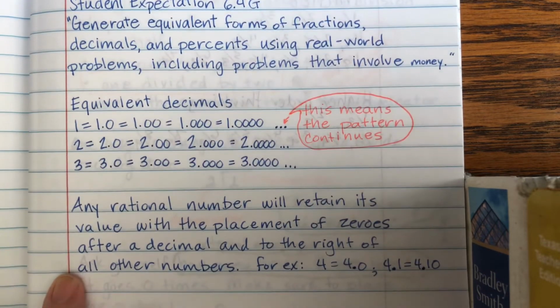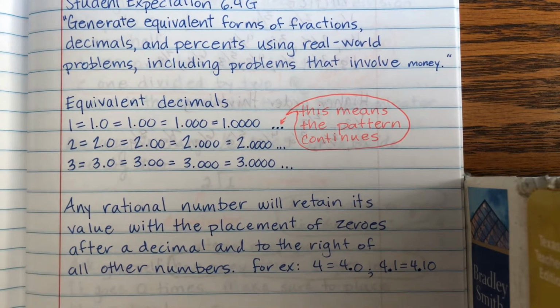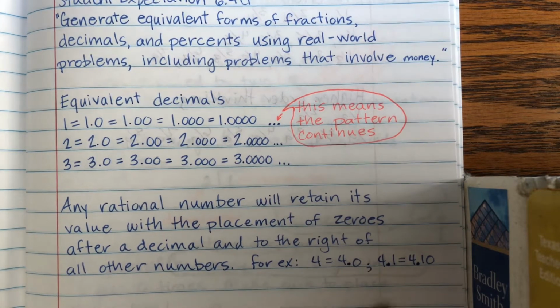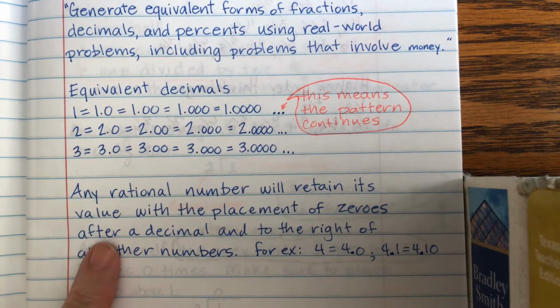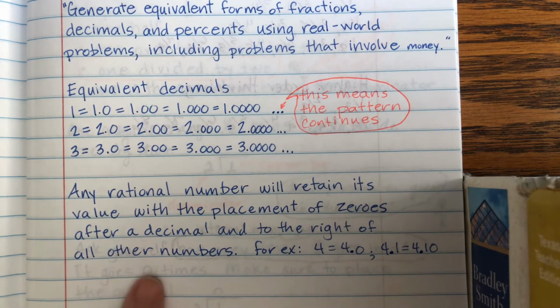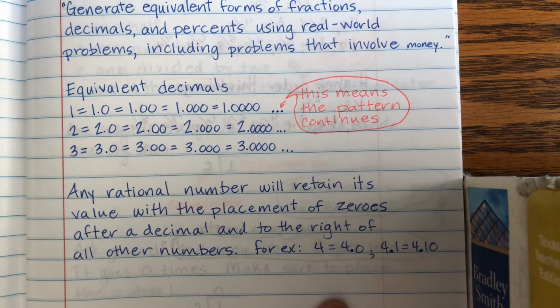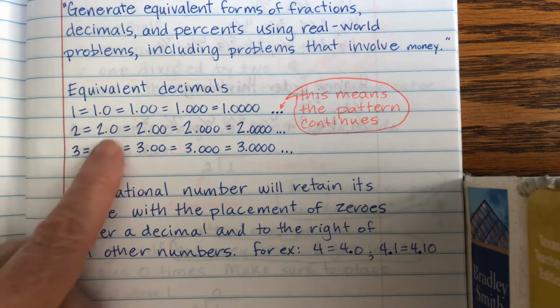So whenever you see that, just know that the pattern is going to continue on. Now, I didn't want to mislead you to think that this was the only form where you could add a 0. Any rational number will retain its value with the placement of zeros after a decimal and to the right of all other numbers. So you'll see here the example 4 is equal to 4.0, just like up here.